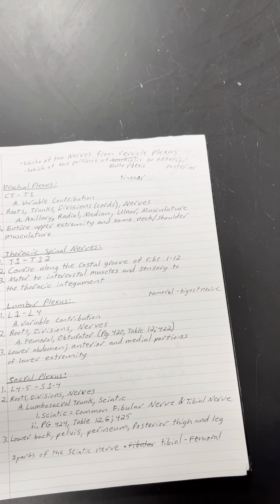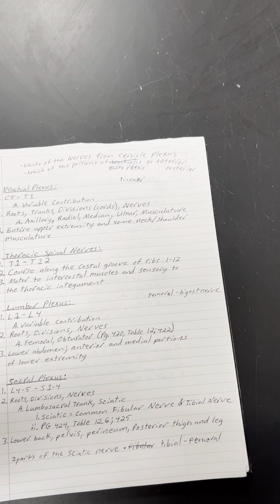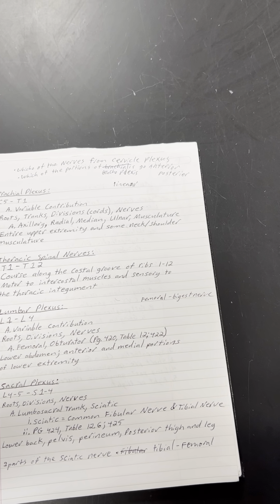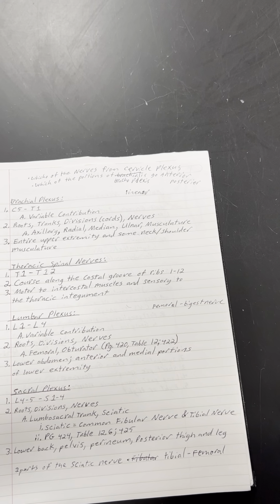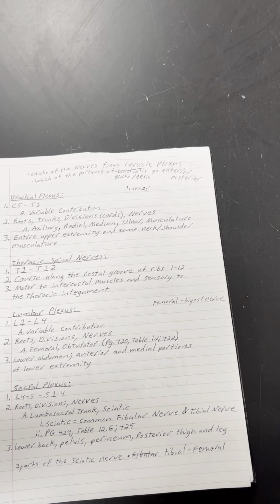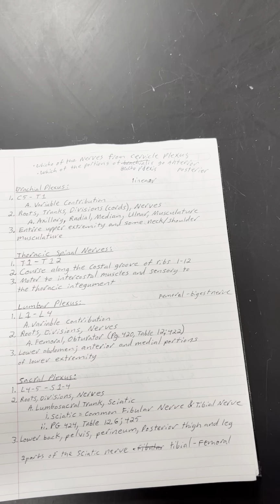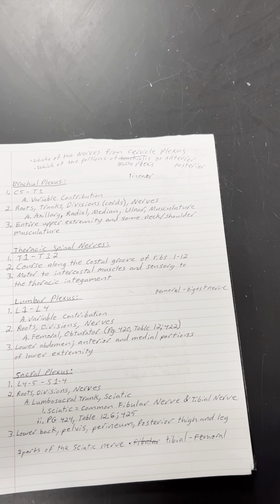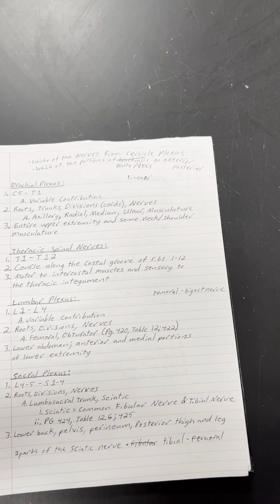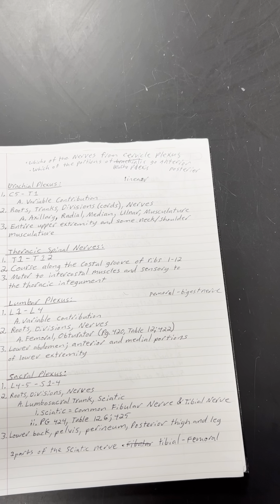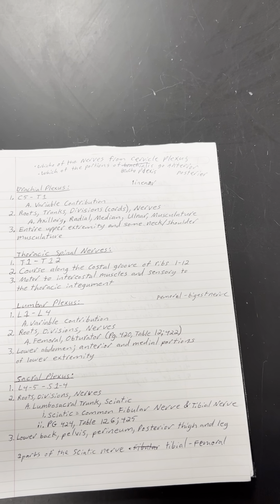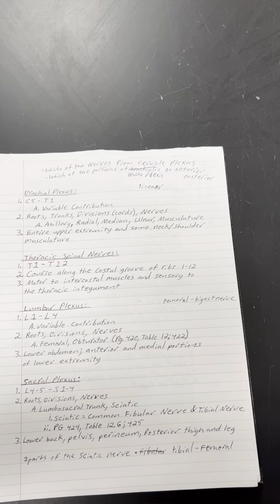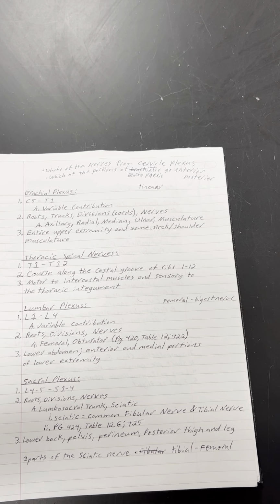Which of the nerves from the cervical plexus, which of the brachial plexus, so anterior rami. Brachial plexus: C5 through T1. One, variable contribution. Two, roots, trunks, divisions, cords, nerves: axillary, radial, median, ulnar.